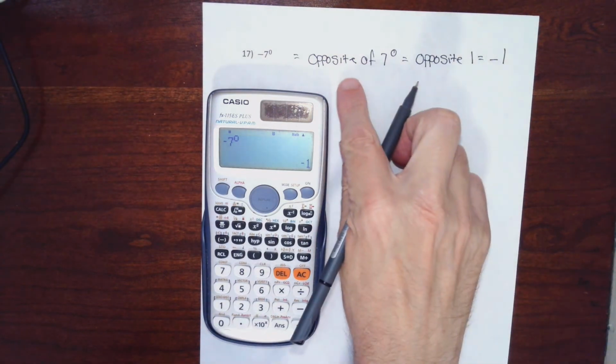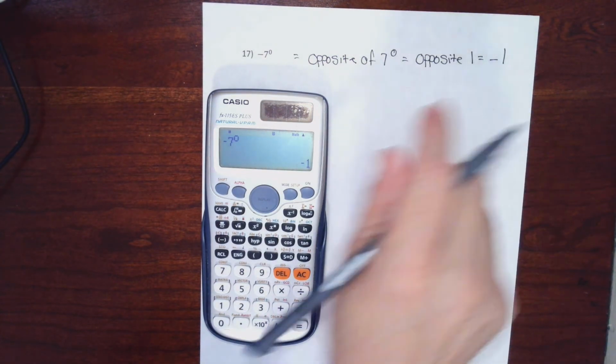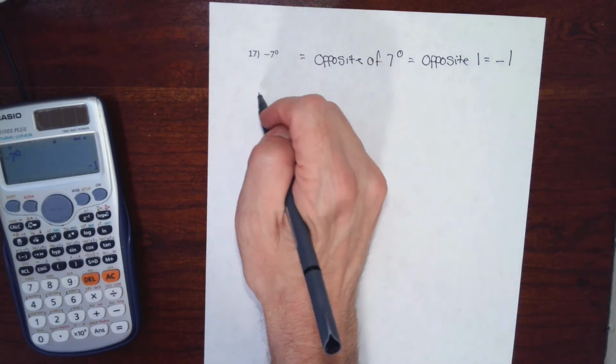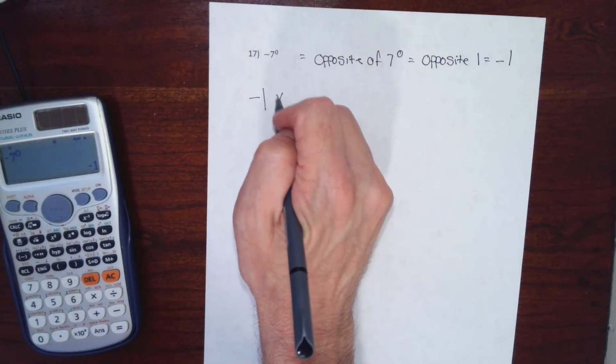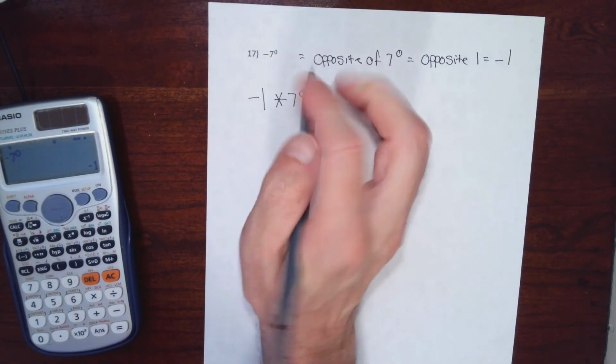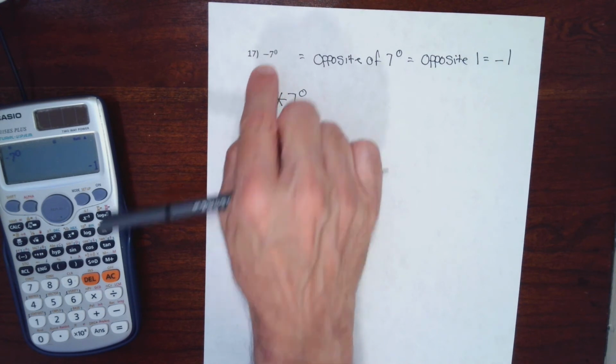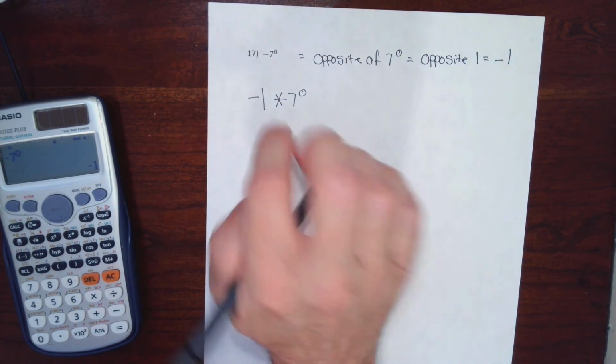This is probably the way you can think of it. Another way I might think of this is really negative 1 times 7 to the 0, thinking of that negative as being a coefficient of negative 1.